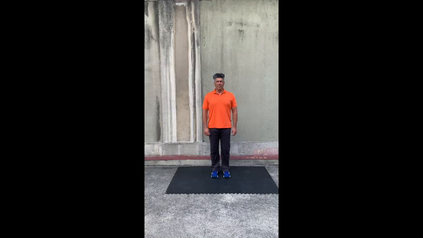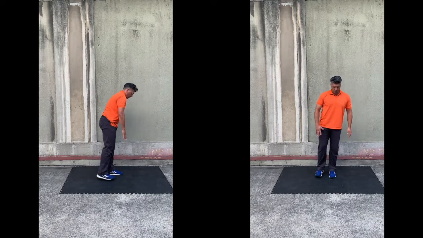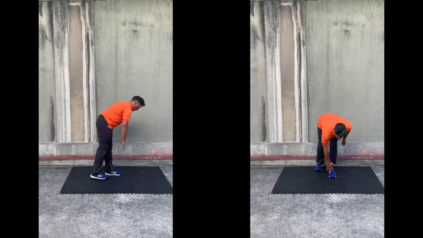Toe touch, working hip stability. Stand on one leg. We're going to be working the glute medius with this one. You want to feel pressure on the inside part of your foot and also the inner thigh as you lift your leg, and you're just going to reach down and touch your toe. Pay attention to your feet. They should be parallel to one another as you go through this exercise.